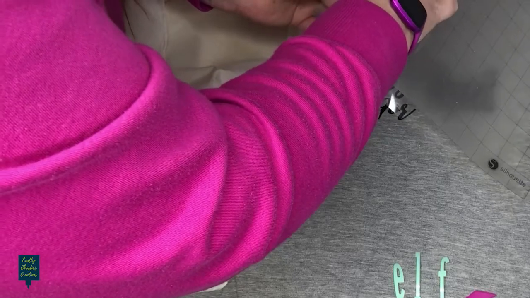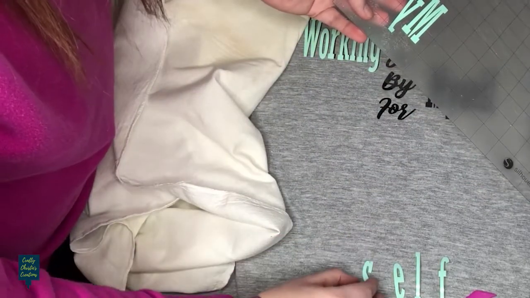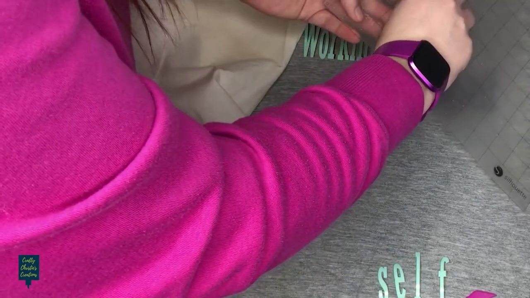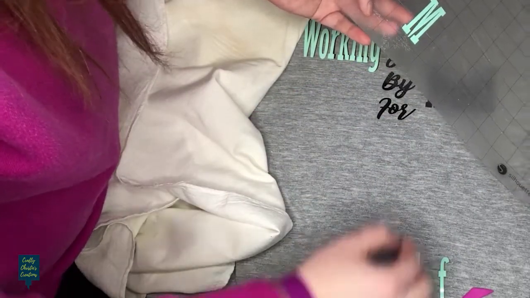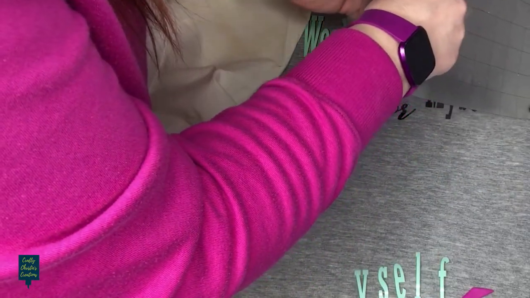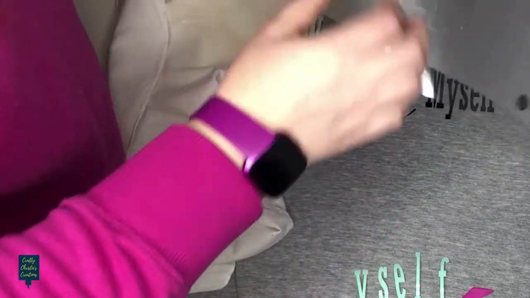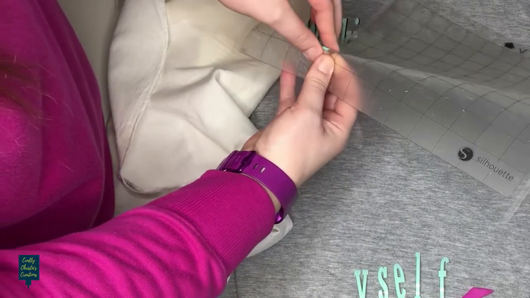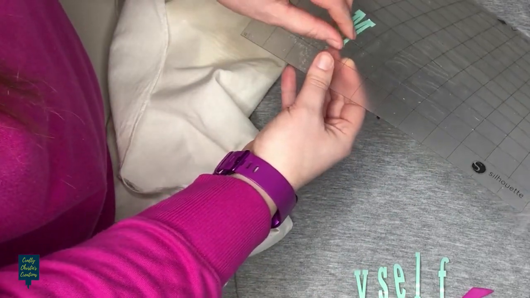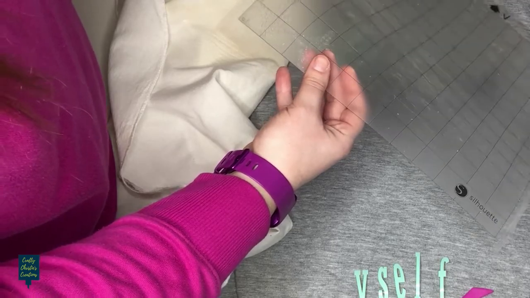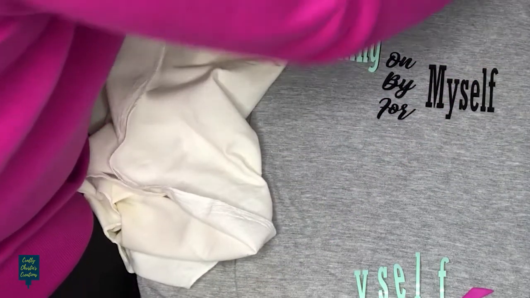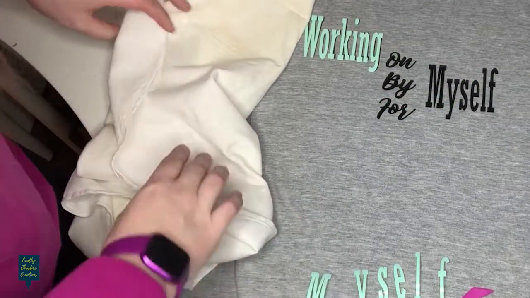And obviously if I hadn't cut through the carrier sheet, this would have been a lot easier and I could have just gotten both of these done in one go. Okay. All right, so I've got those ready.